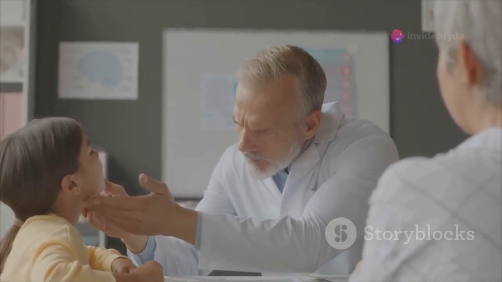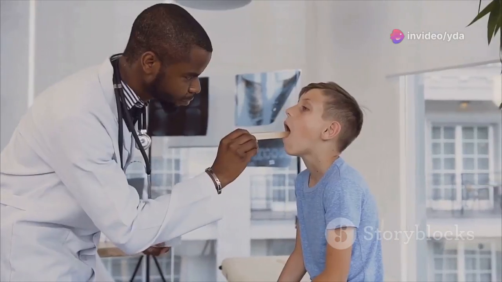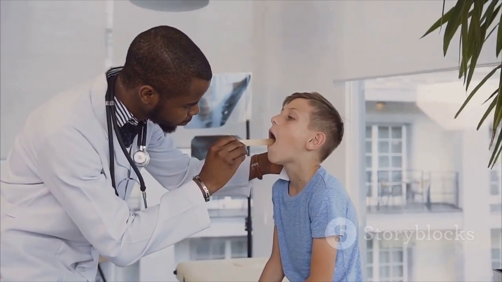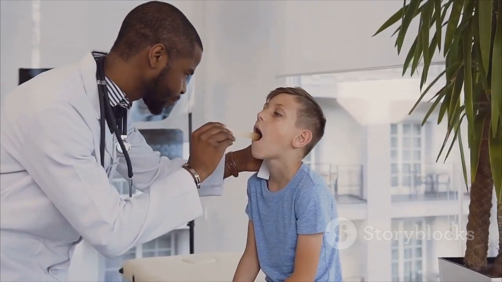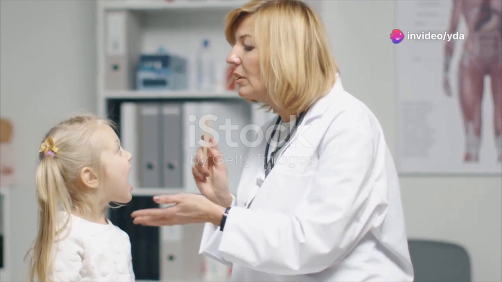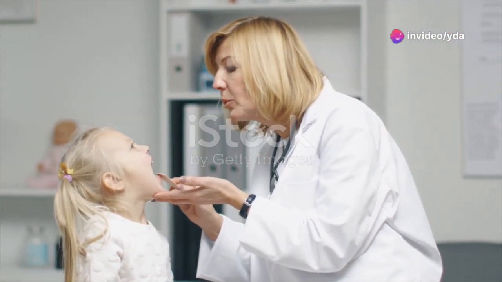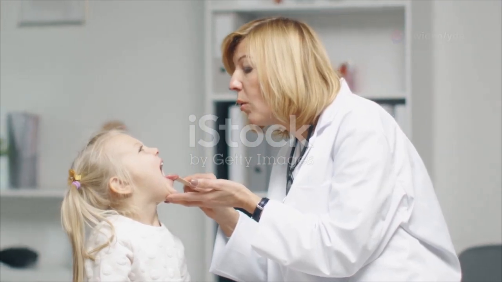Rheumatic fever develops as an immune response to an untreated or partially treated strep throat infection. Strep throat is a common bacterial infection that primarily affects the throat and tonsils. It is caused by the group A Streptococcus bacteria, which can spread through respiratory droplets when an infected person coughs or sneezes. If left untreated, the bacteria can trigger a more severe immune response.